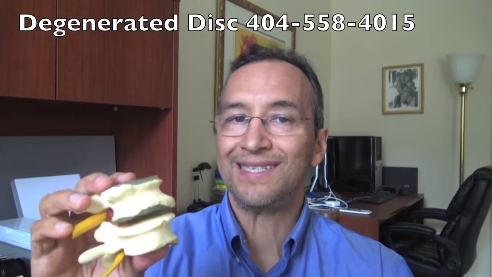Degenerated discs, by the way, are only one pathology in the low back. But herniated discs, bulging discs, they are all preceded with degenerative changes to the disc.